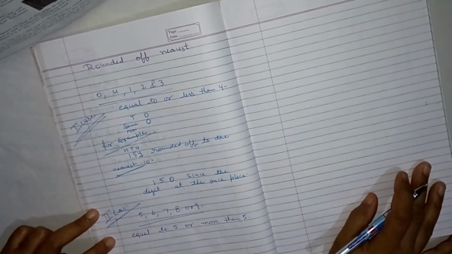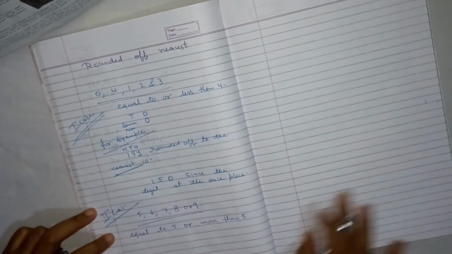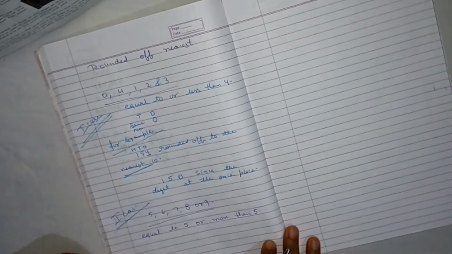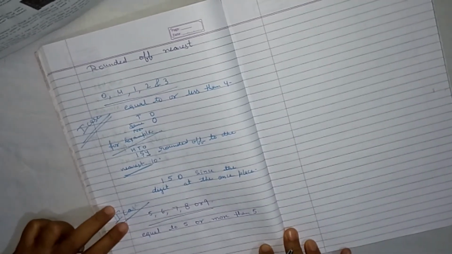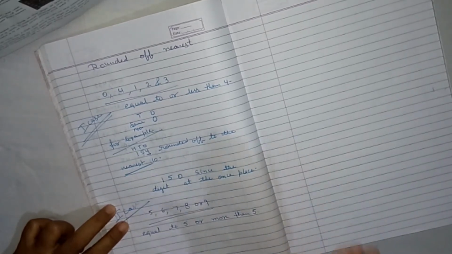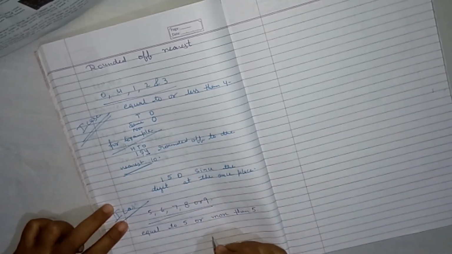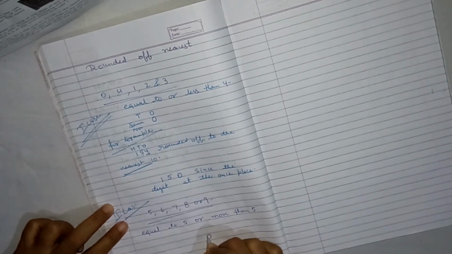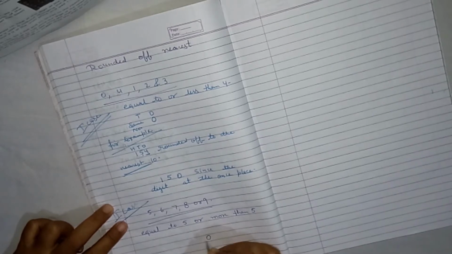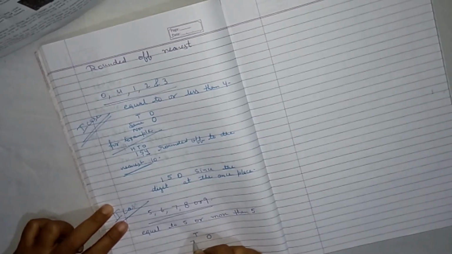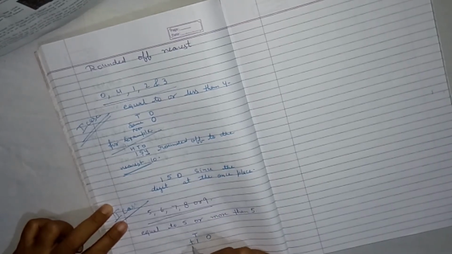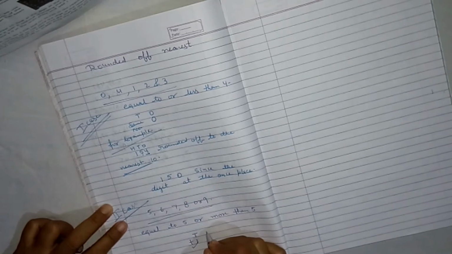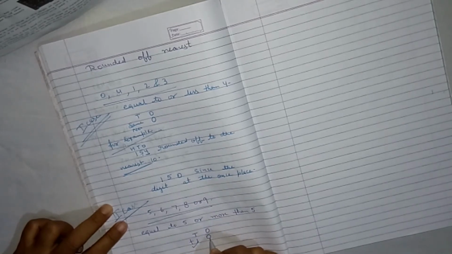If we get these numbers at the units place, then the units place will be replaced by 0 and 1 is added to the digit at the tens place. The tens place will be added 1 and the ones place will be 0.